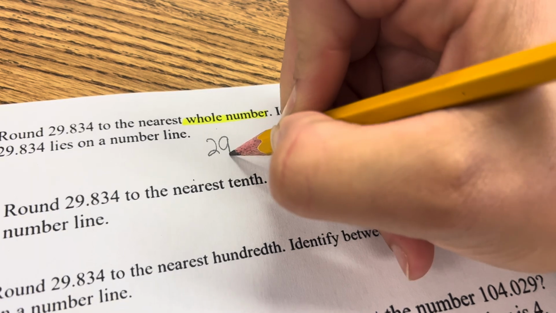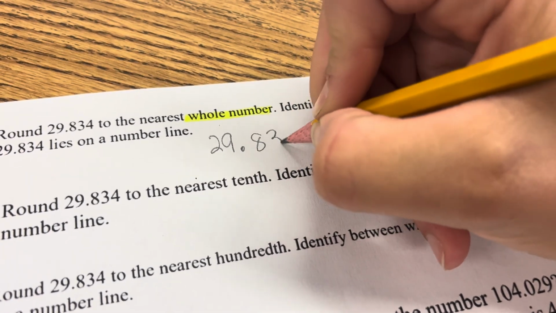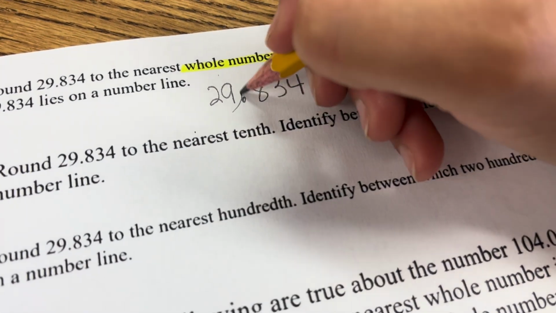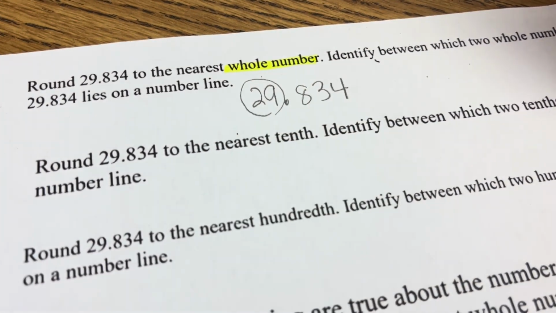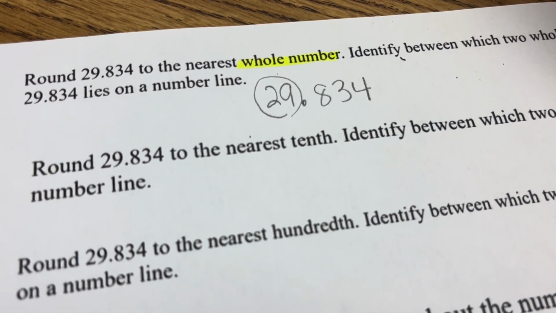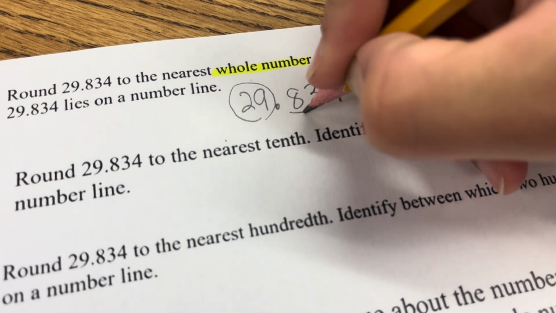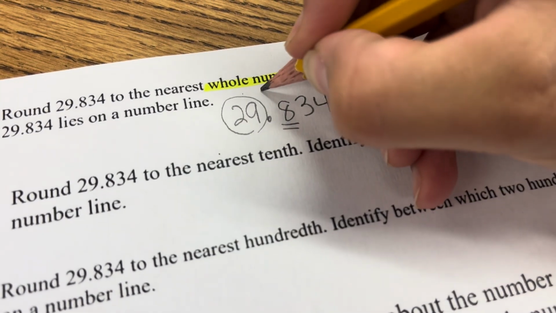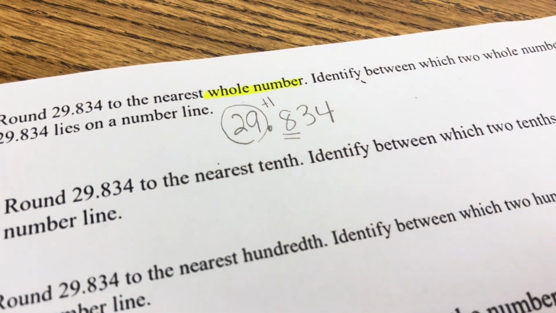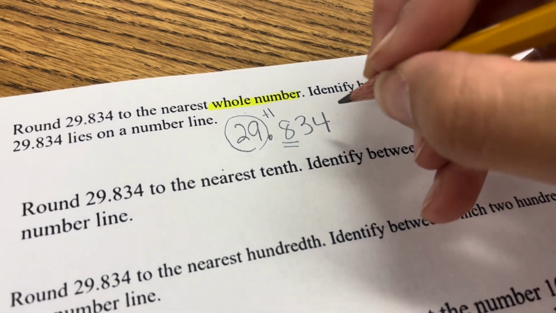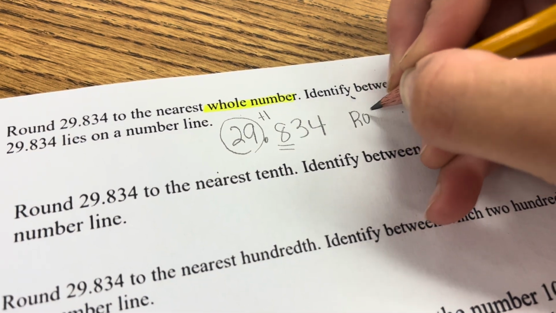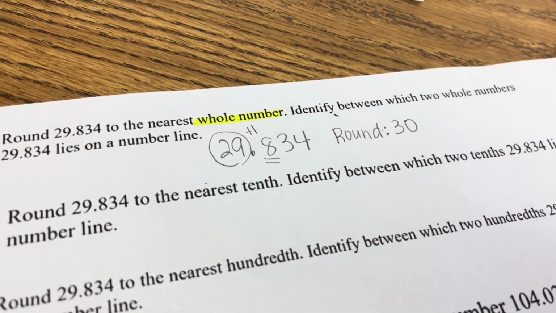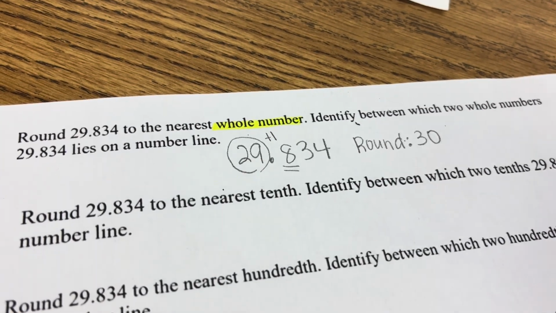So I'm going to take that number, 29 and 834 thousandths. If I round to the nearest whole number, I'm going to circle everything that comes before the decimal point. So for right now, it's 29. When you move to the right and you underline it, that 8 tells me that I need to bump up by 1. If I bump up by 1, that means when I round, that would round to 30. That 8 would bump 29 up to 30.